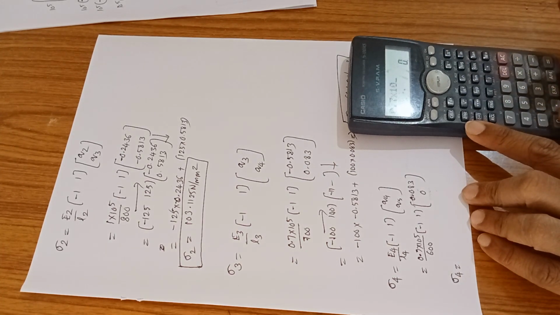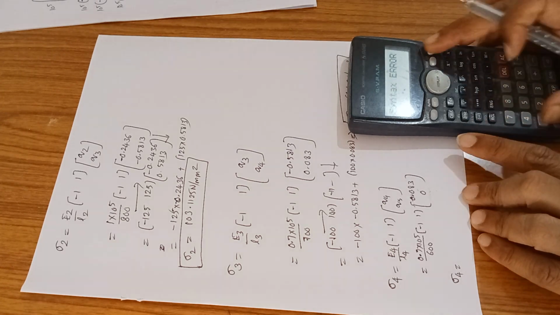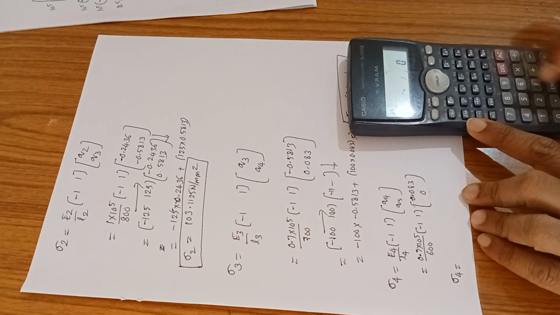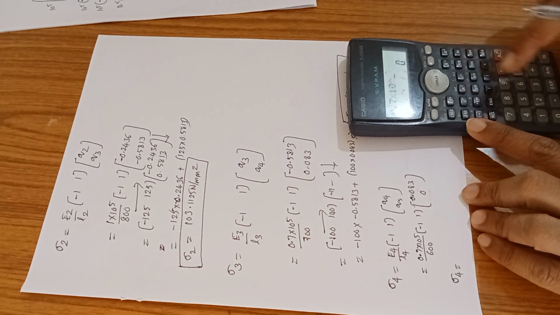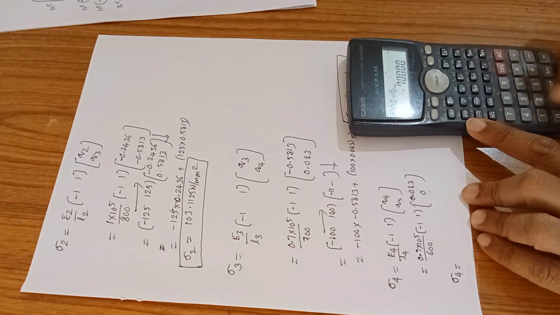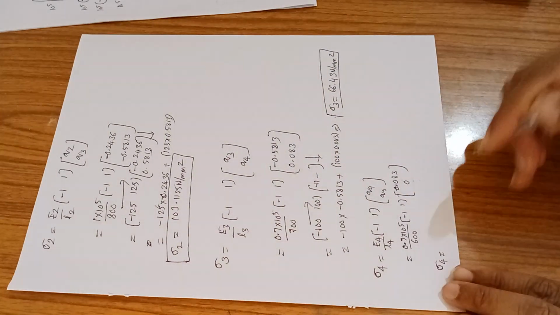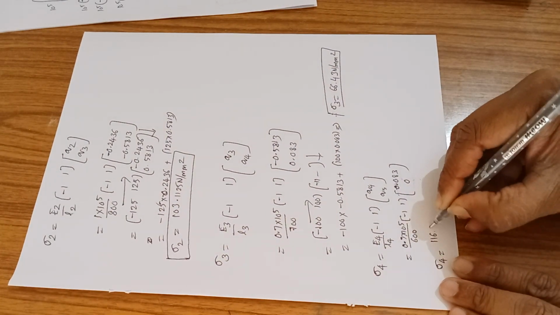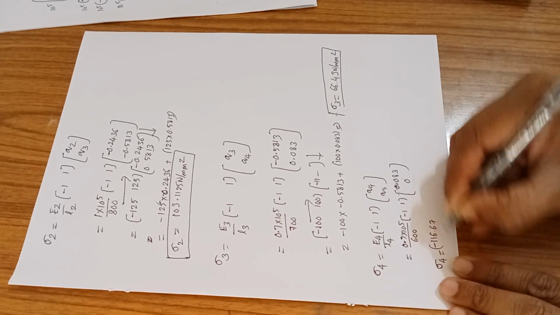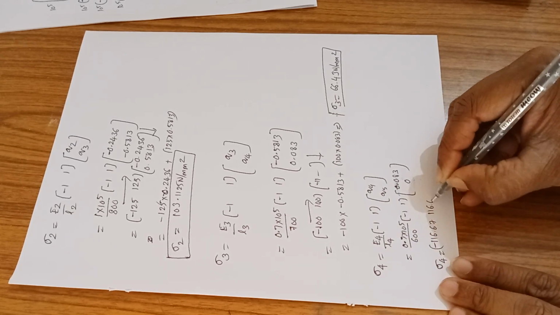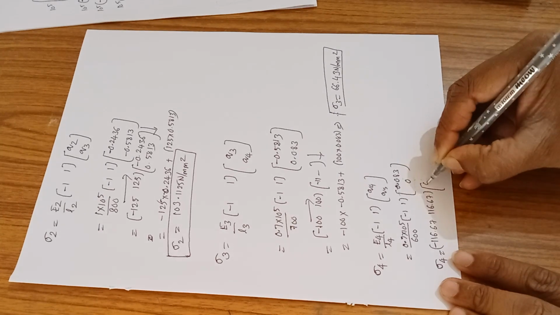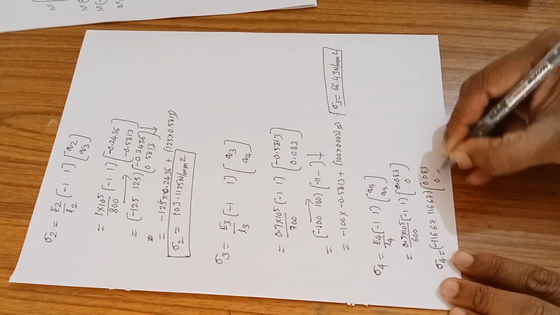0.7 into 10 raised to 5 divided by 600. So it is found to be 116.67. Let me multiply it inside, I'll get 116.67, and the other matrix will be 0.083 and 0.